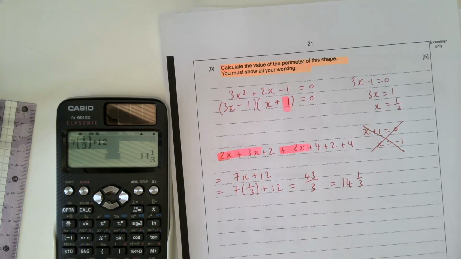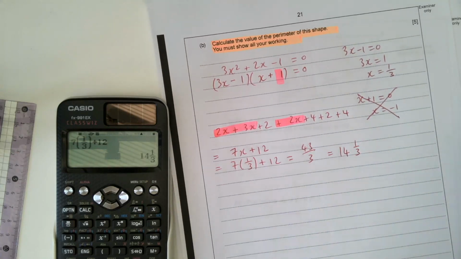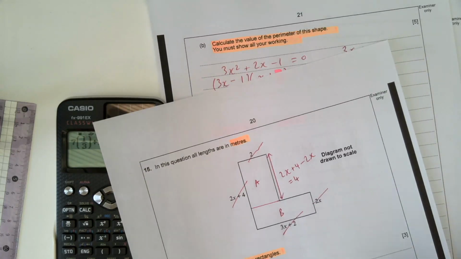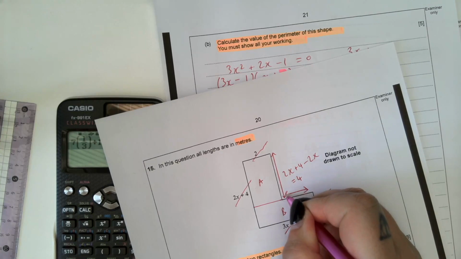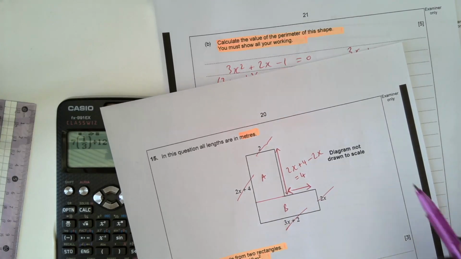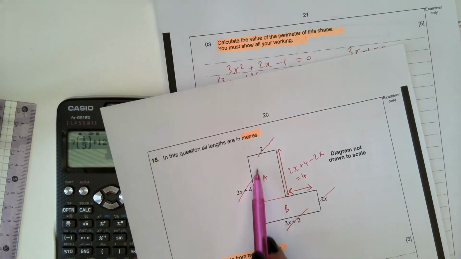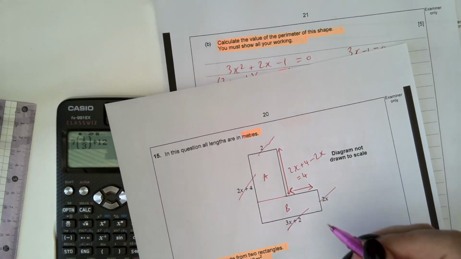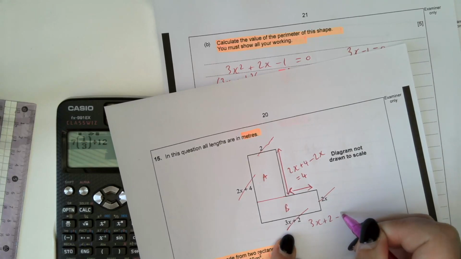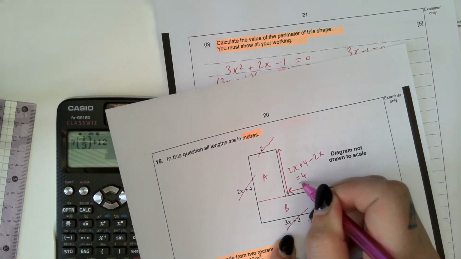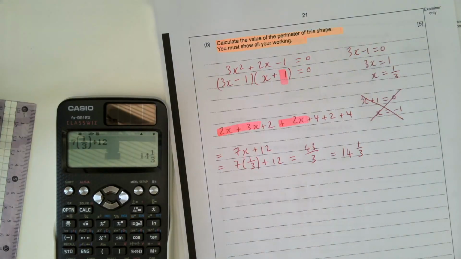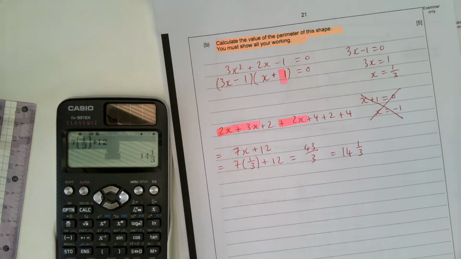Now what I've just noticed, guys, is I missed off one of the sides of this shape. So I need this part of the shape as well to find the perimeter. So this is 3x plus 2, subtract that 2. So 3x plus 2, subtract 2 leaves me with 3x. So I've also got to include 3x in here. That's an easy mistake to make, so don't make that, guys.